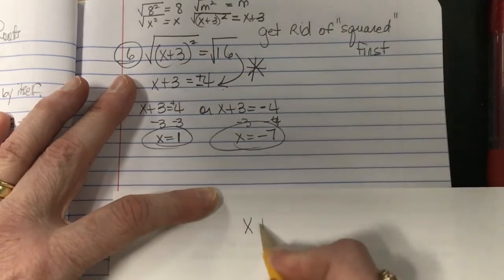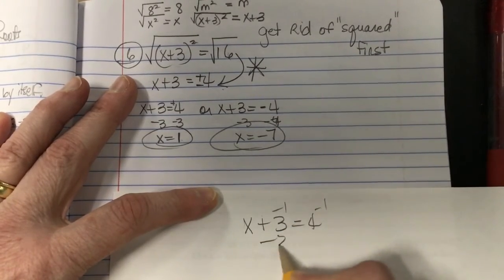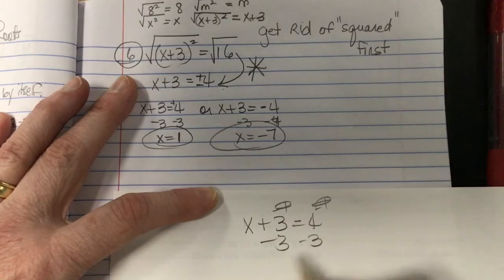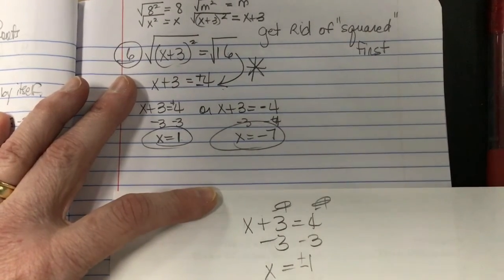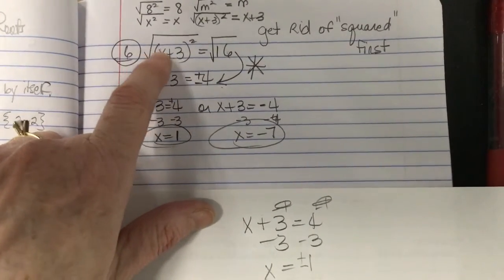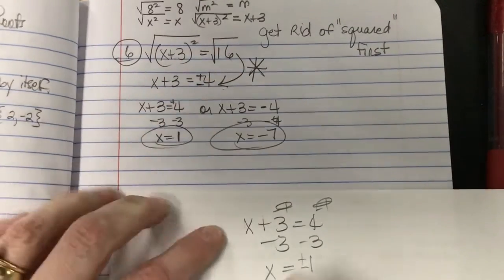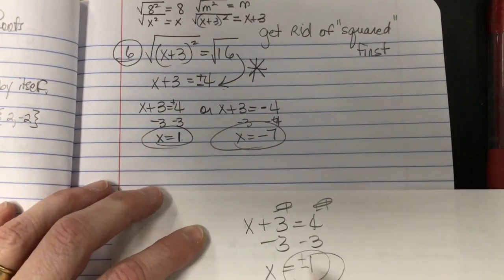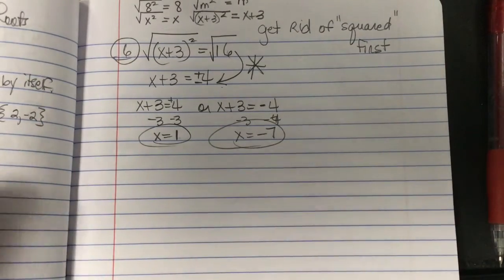Because a lot of people want to do this: subtract the 3, and they want to say, minus 3. And I get x = 1, and they want to put plus or minus there. Well, when you put 1 in, it does work, but when you put -1 plus 3 is 2, and 2 squared is not 16. So it's not opposite solutions on that one like it was on this page. So that's why I separated those.